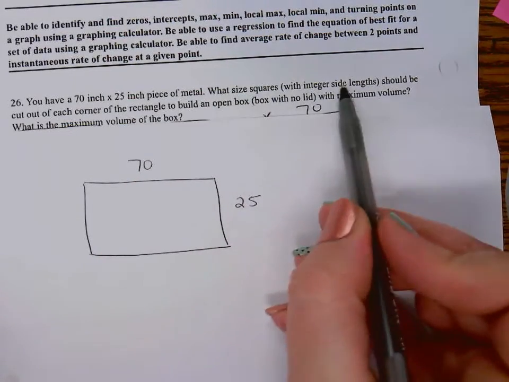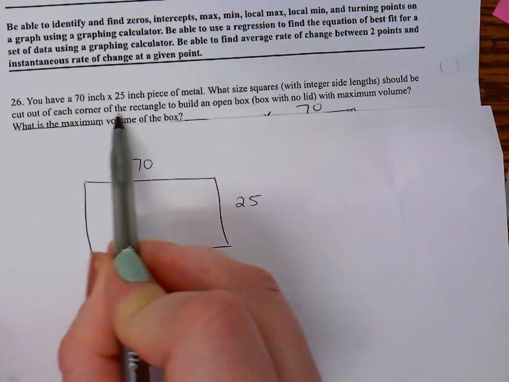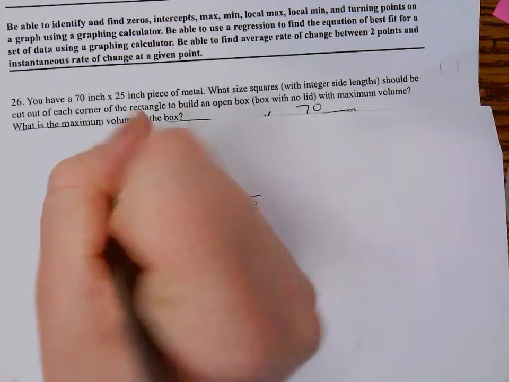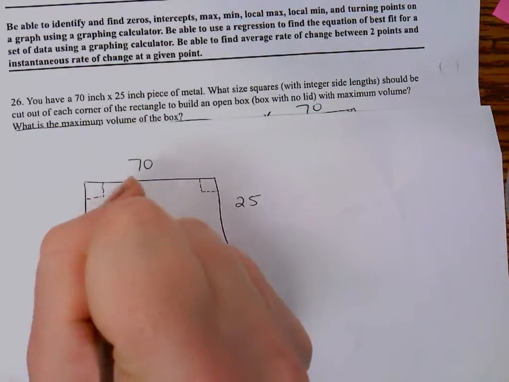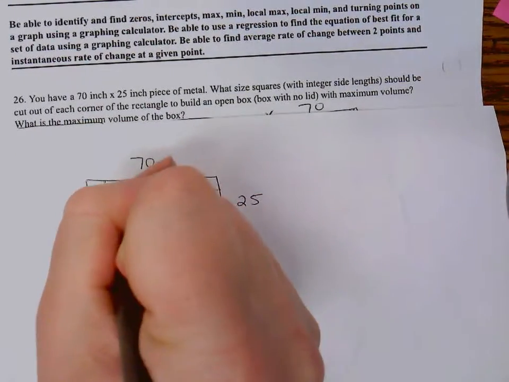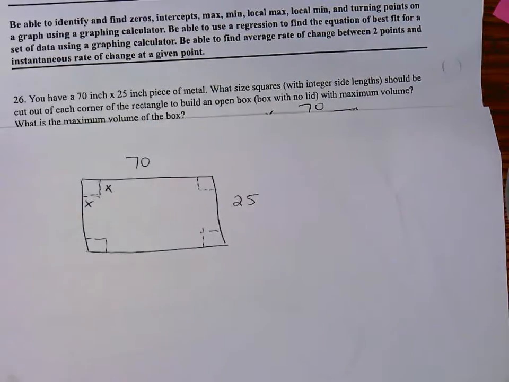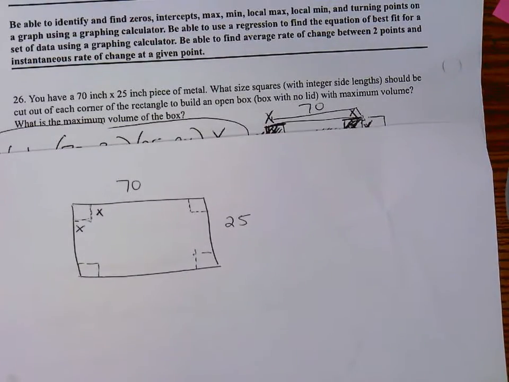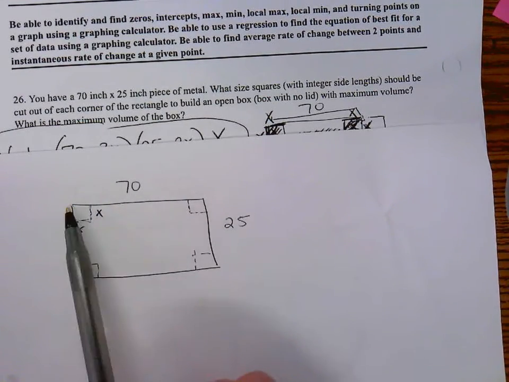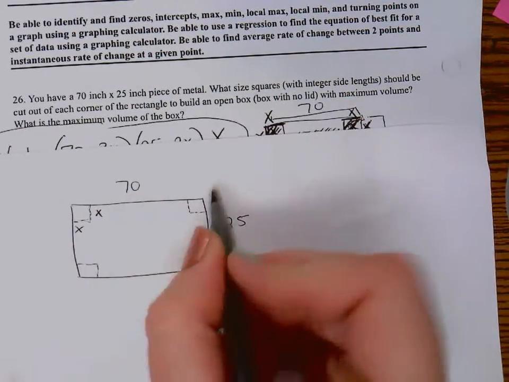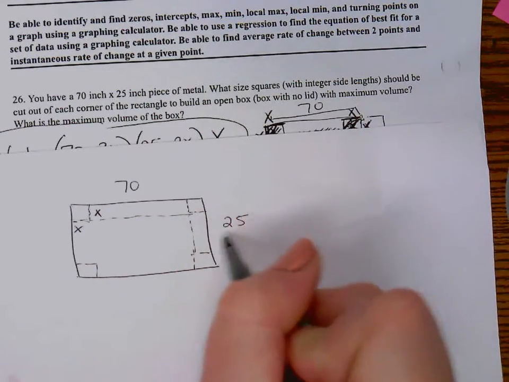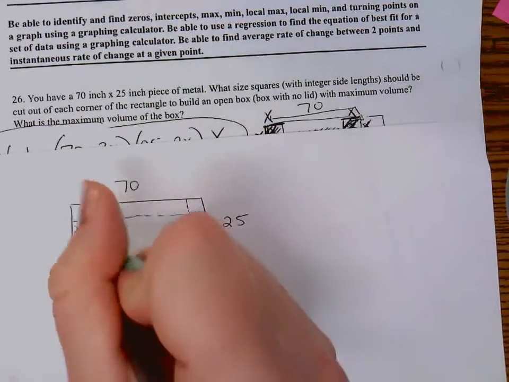What size squares with integer side lengths should be cut out of each corner to build an open box with a maximum volume? If you're going to take out an X from each corner, for example, a 1 by 1 or a 2 by 2, we're just going to say that this is X by X. So if this is the length of 70, that is going to become the length of the box minus those two X's. The width of the box is 25 minus those two X's. And then the height of the box will be X.